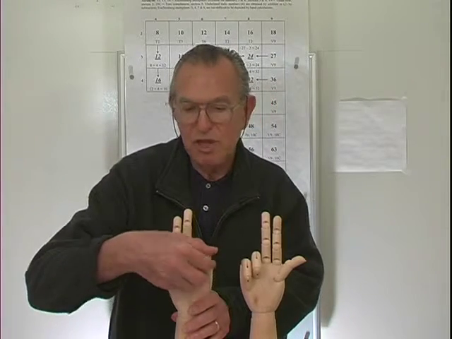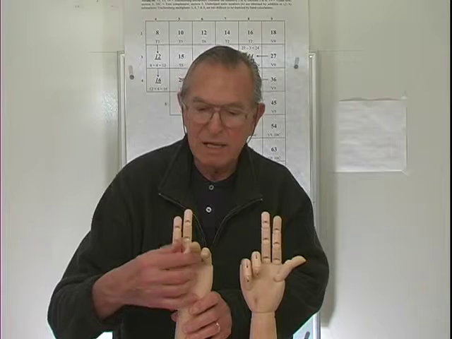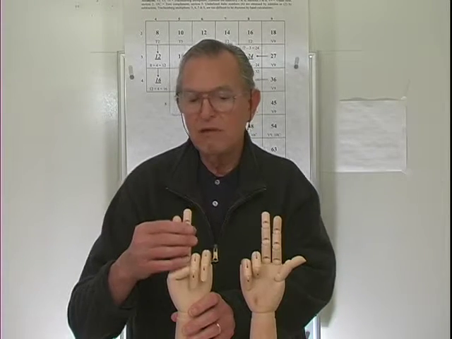7 times 8. This is already 7. This is a 7. I want to make it an 8, 10's complement of 8. So I would say 9, 10. These 2 hands, the way they are, represent 7 times 8.